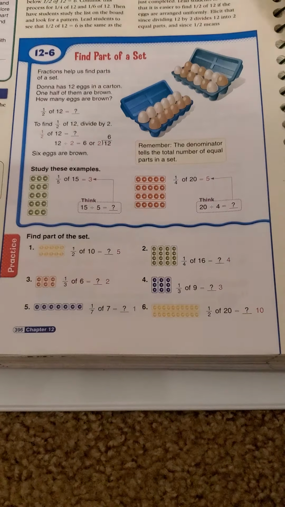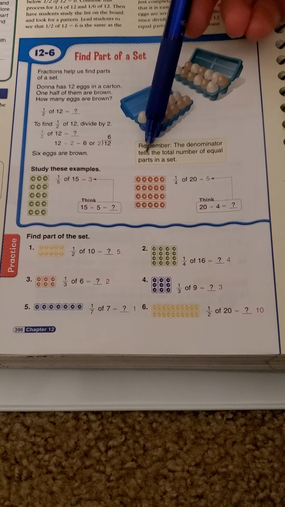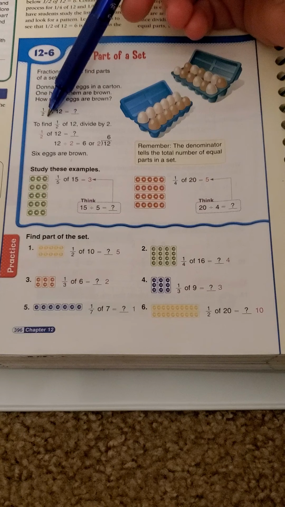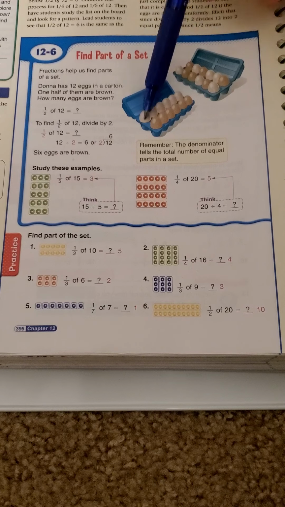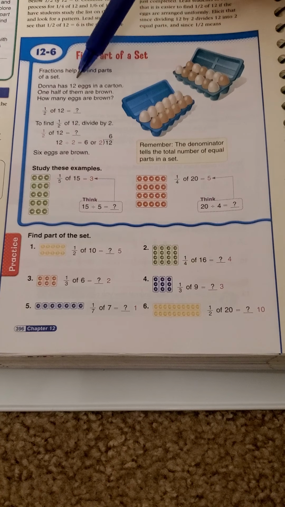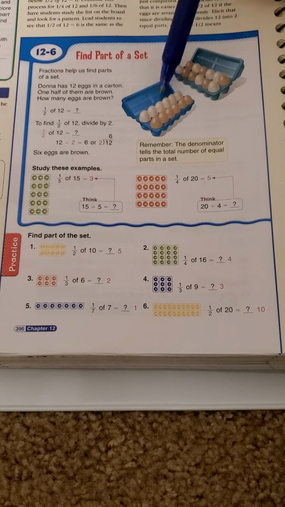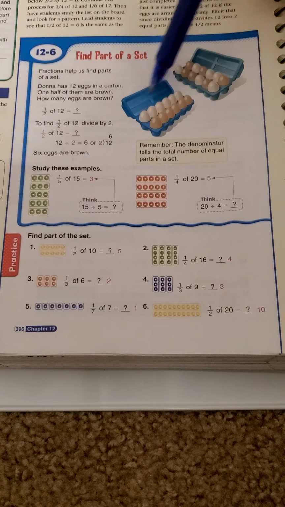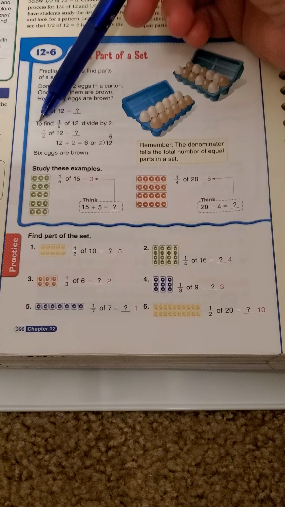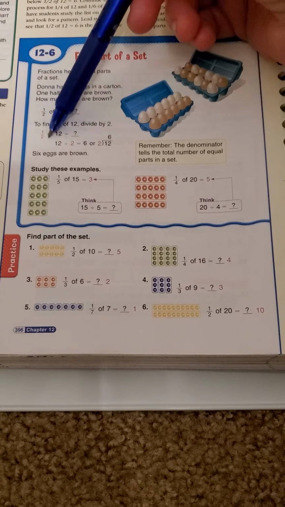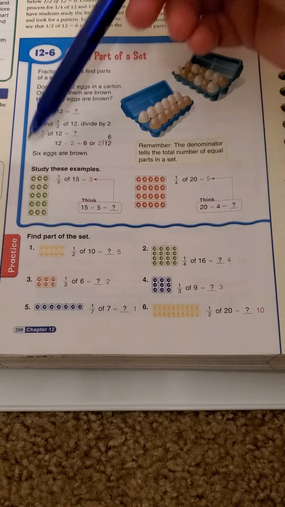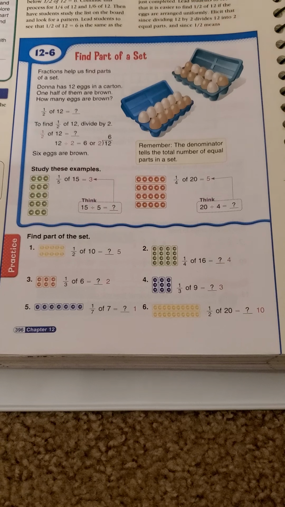So here it has, remember, the denominator tells the total number of equal parts in a set. So that means there's 2 sets, okay? 2 sets, and it's saying that there's 12 in total. So we have to make 2 sets equal, okay? And that's why you take the total number and you divide it by the denominator. To find half of 12, divide by 2. Half of 12 equals 6, okay? 6 eggs are brown, and we can count them and do it that way.